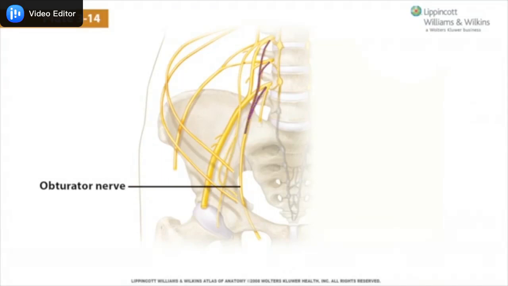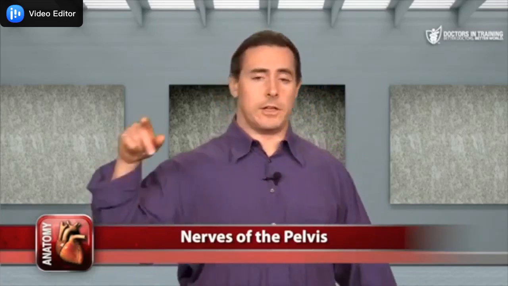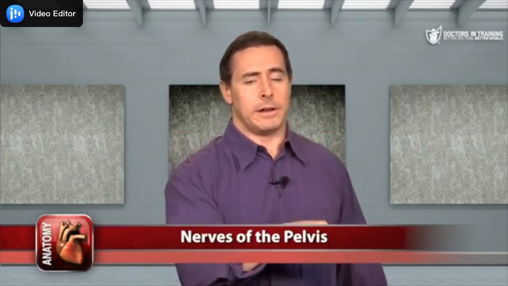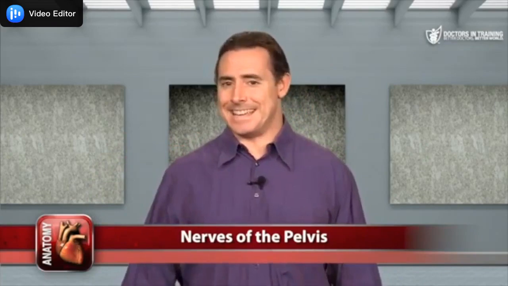It does not innervate the obturator internus muscle, but it passes through the obturator canal with the obturator artery and vein and innervates the obturator externus muscle. The obturator nerve continues into the medial thigh where it innervates muscles and skin.